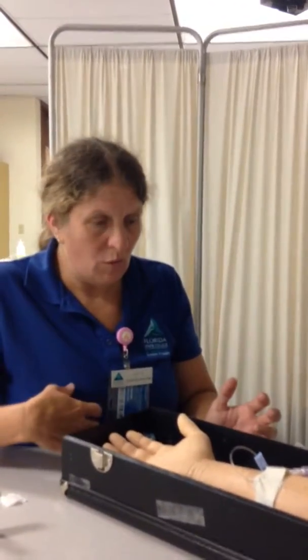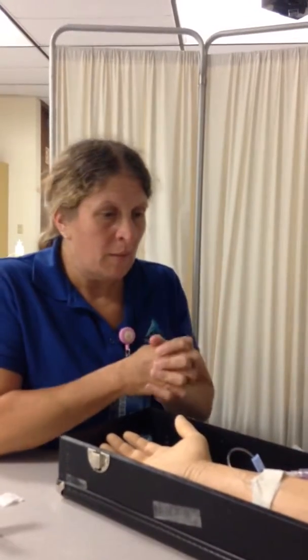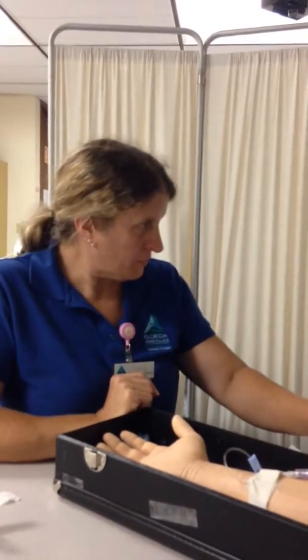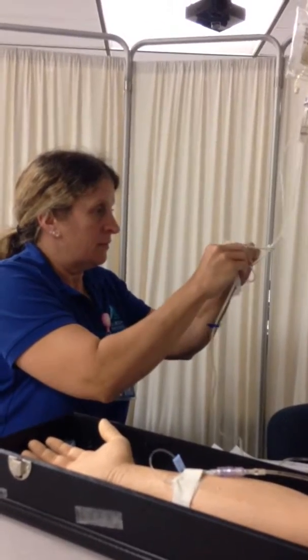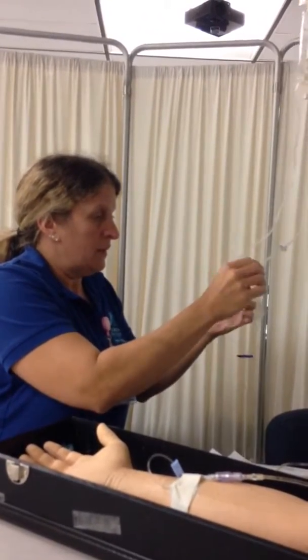Okay, it's been 45 minutes. I'm returning into the room. Of course, I'm going to wash my hands. It's at 20 drops a minute. I'm going to come in and this is empty. So I'm going to disconnect. The tubing itself is within time.